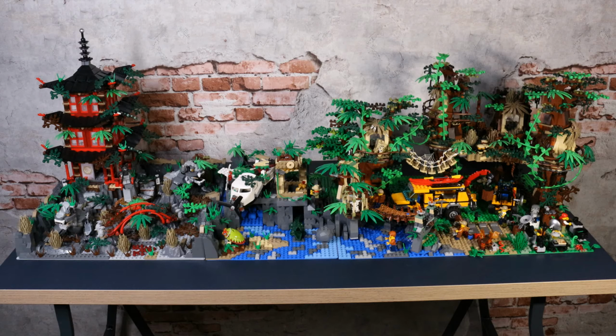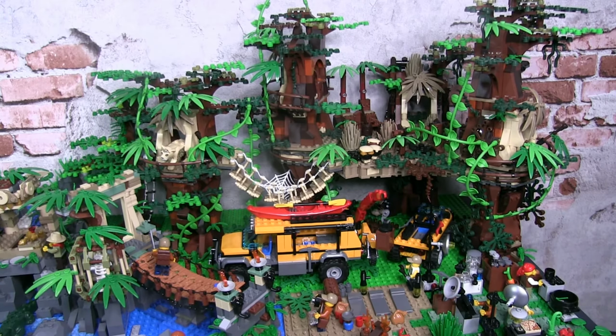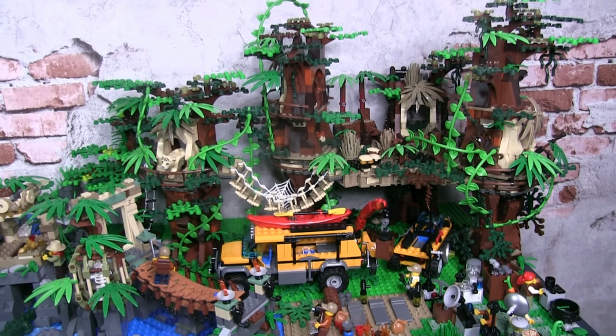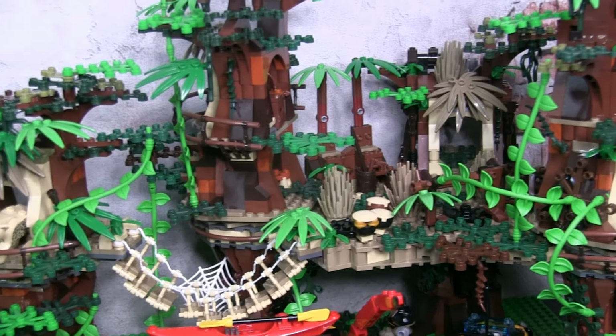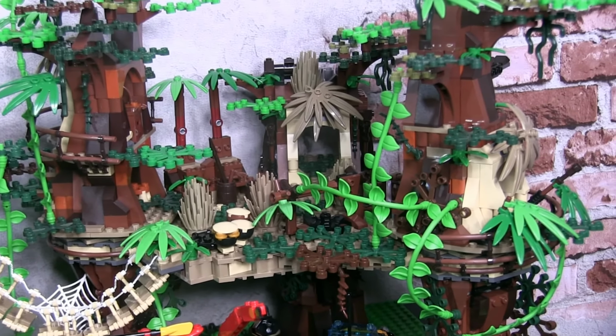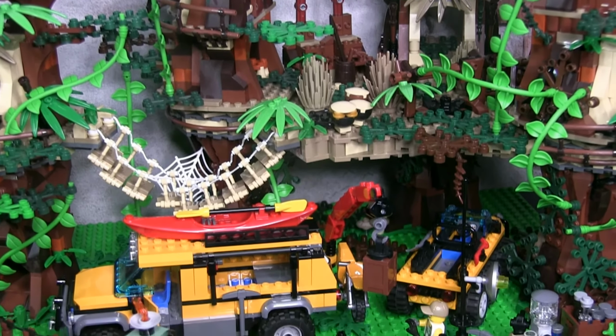The right corner of the display consists of two main scenes. At the back is the thick jungle scene, which also seems like abandoned tree houses. This is the Star Wars themed Ewok village set 10236. But I've added much more texture so that it looks abandoned and overgrown.